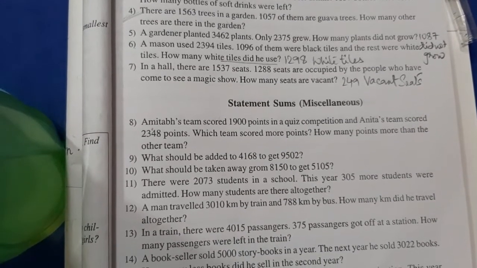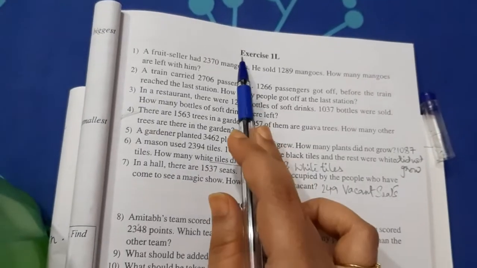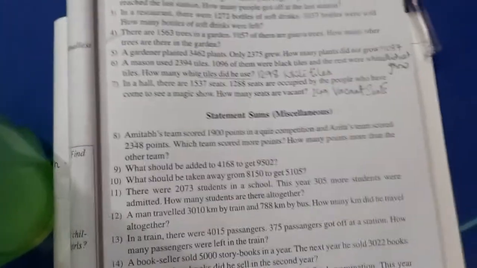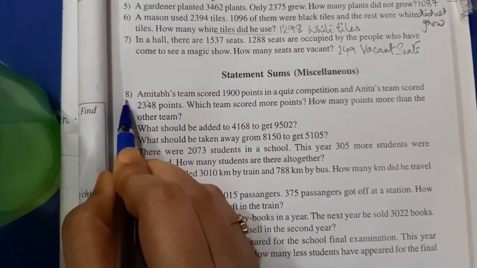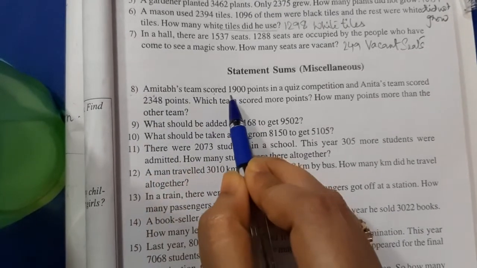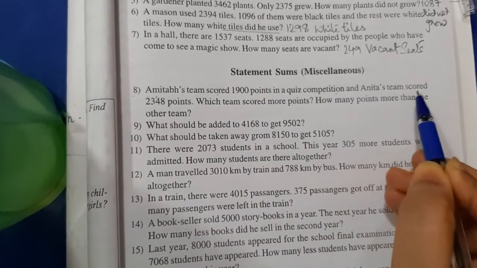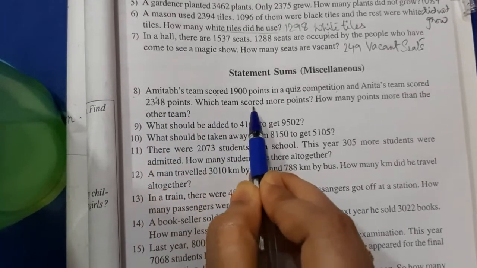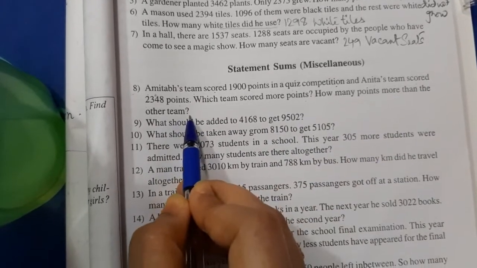So, today we are going to do the statement sums, which is from exercise 1L on page 17. Alright, so let's begin. We are going to start with question number 8. The question is: Amitabh's team scored 1900 points in a quiz competition and Anita's team scored 2348 points. Which team scored more points?